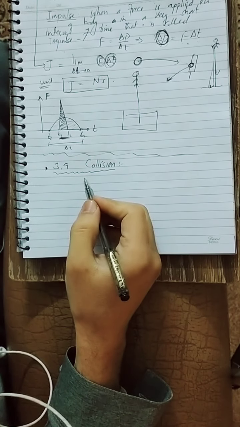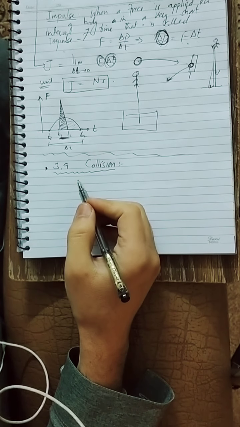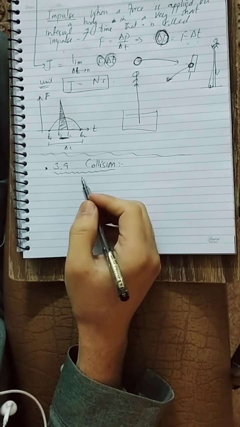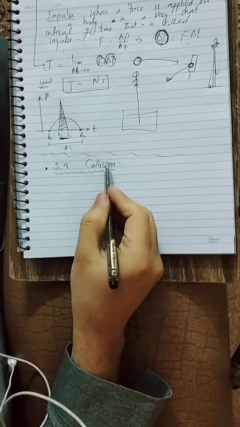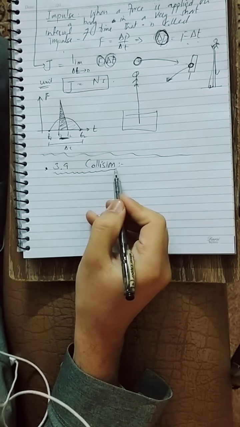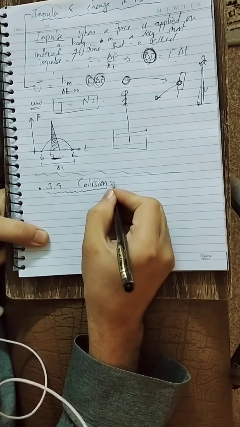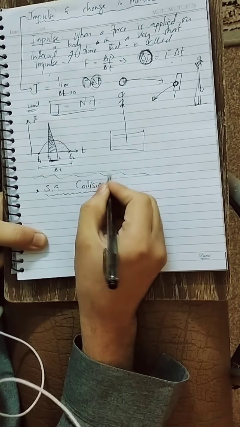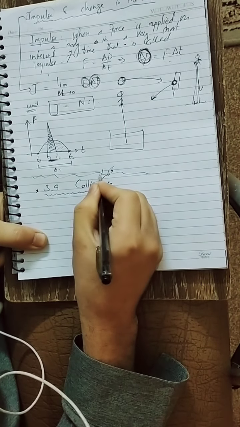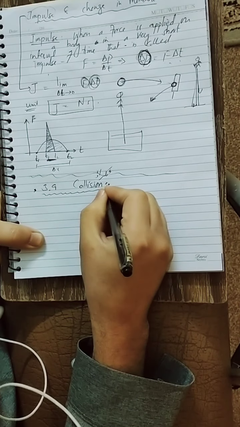So we are studying those topics which are according to our syllabus. Okay. So first I am going to define the term collision. What is meant by collision? In Urdu it is called takraw. How can we define it?